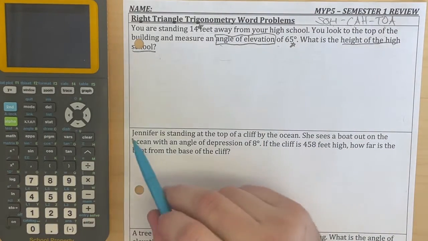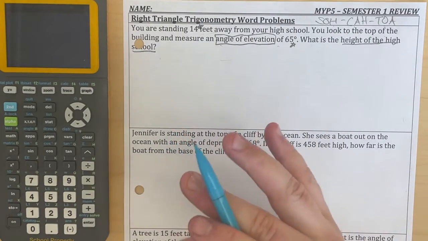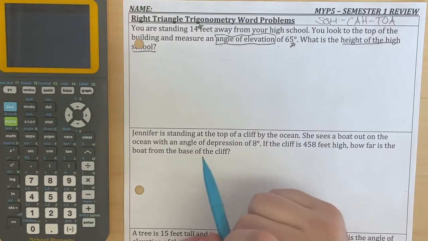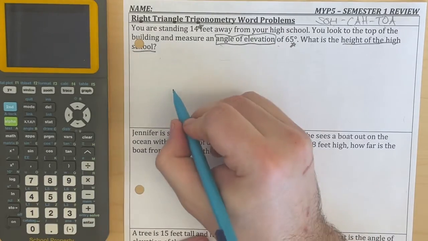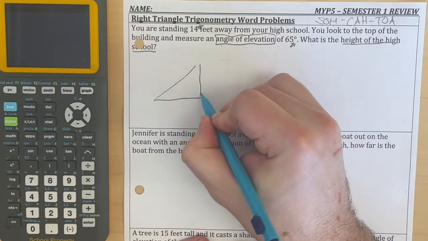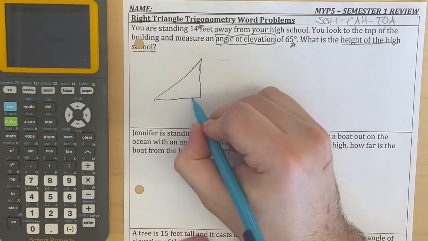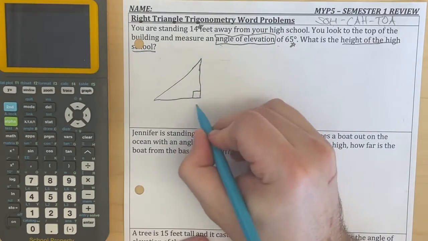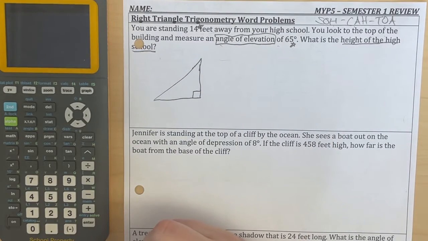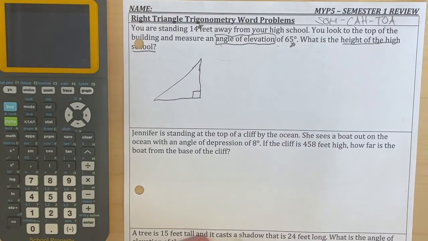So I can draw a picture. Again, it doesn't really matter what your right triangle looks like as long as you are labeling the sides correctly. So make sure you take some time as you do this. Let's say we draw a right triangle like this. Make sure it's a right triangle by having that right angle in a corner. So now this is a right triangle. Let's have our labels like this.